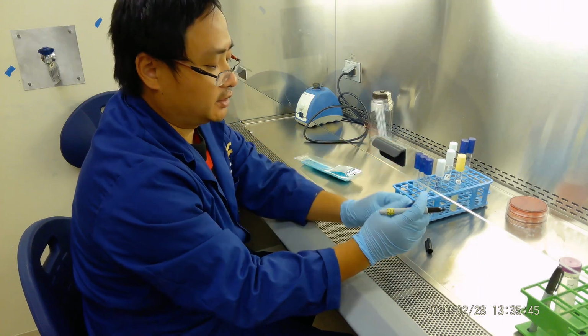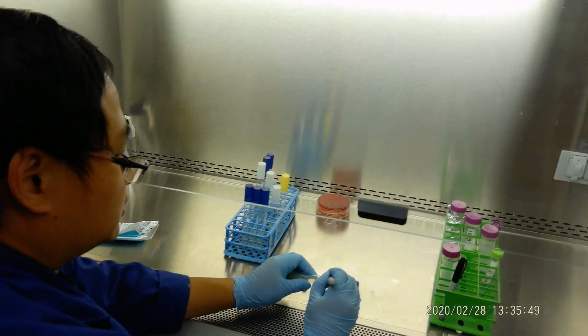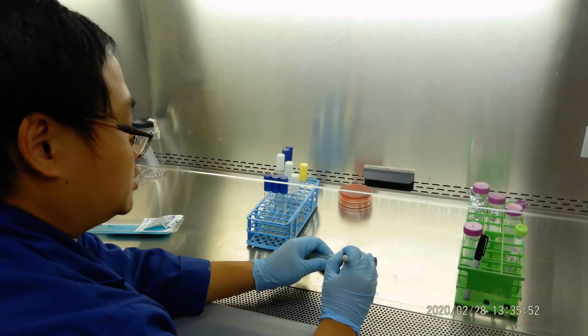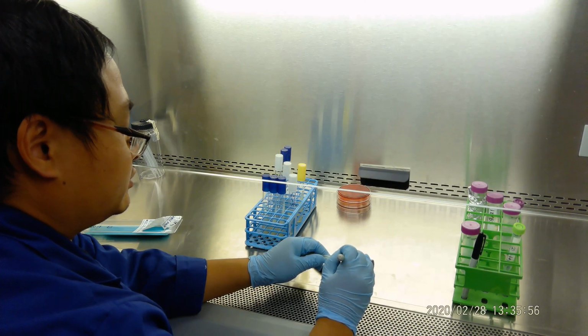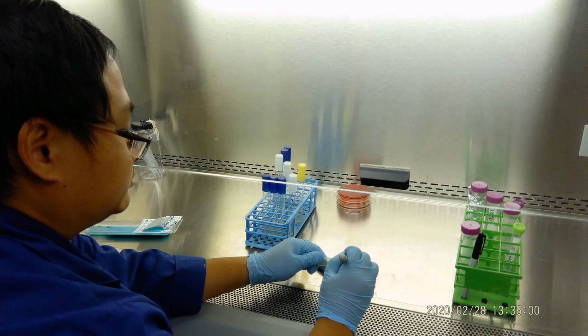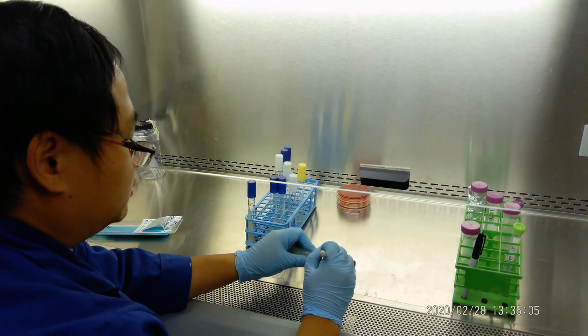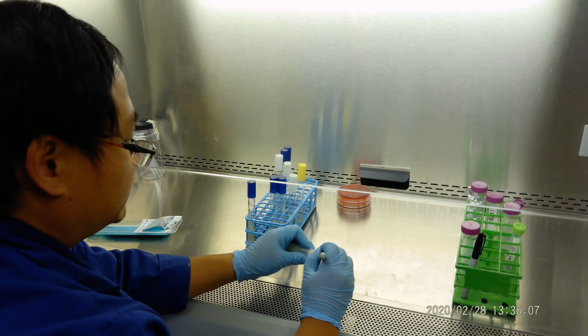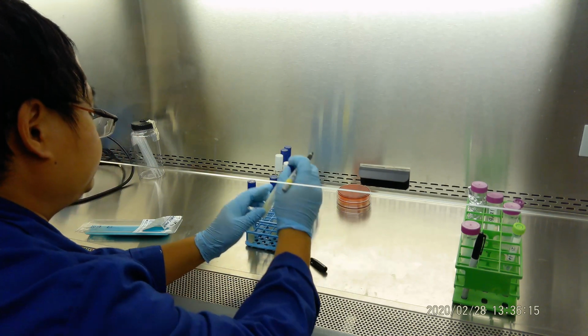Now first of all, you're going to label all these with the temperature. So we do E. coli at 4 degrees Celsius, with the initial, bench number, and the date. Now the E. coli at 25 degrees Celsius, which is room temperature, with initial, date, and bench number.